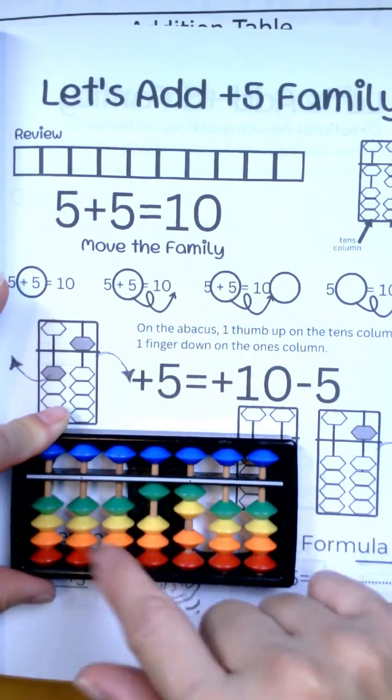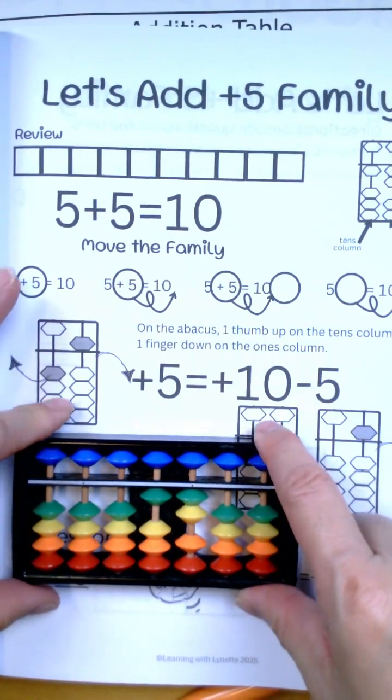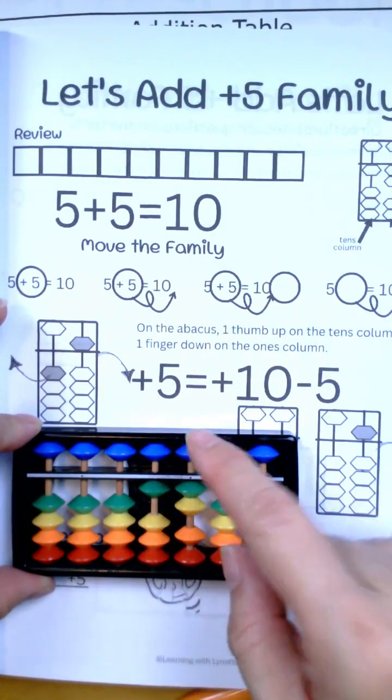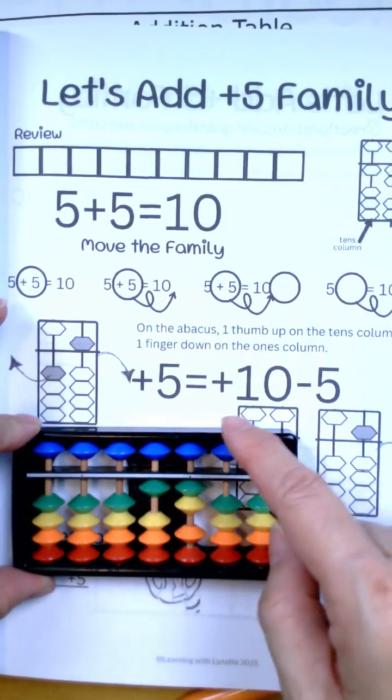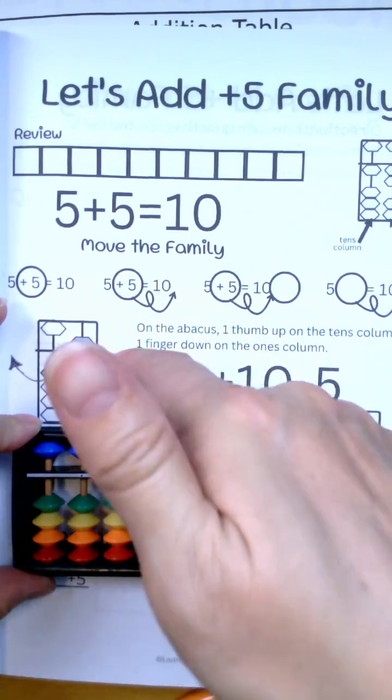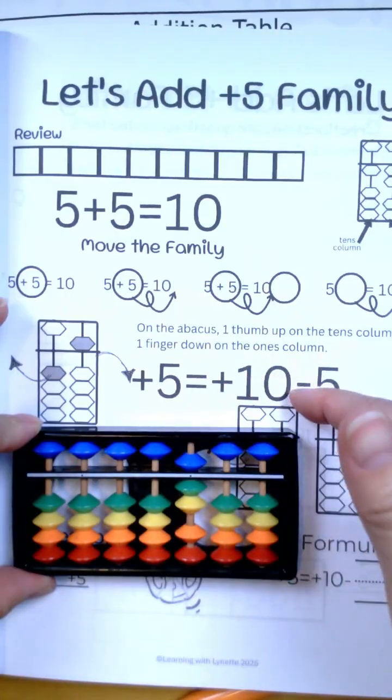That's one of the easiest formulas, right? Because it's easy to do plus the 10 minus the 5. Plus the 10 minus the 5. Easy. So that's one thing. And then there's the opposite. If you minus the 5, you minus the 10 plus the 5.